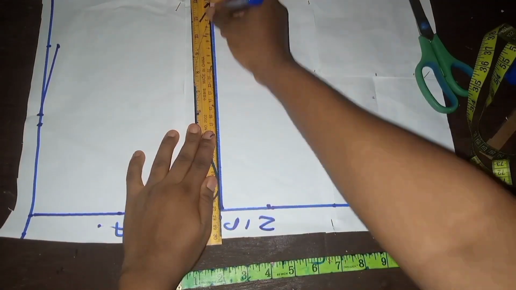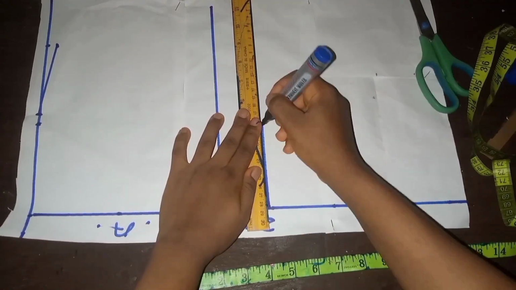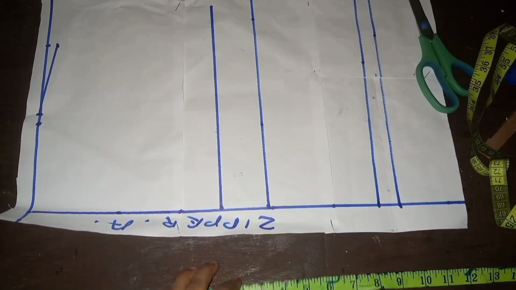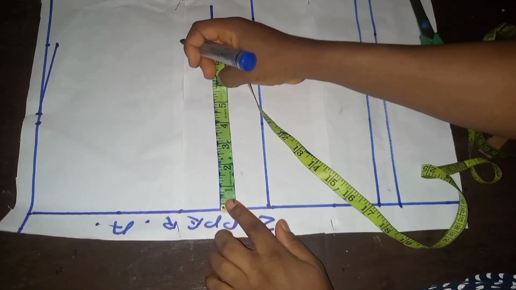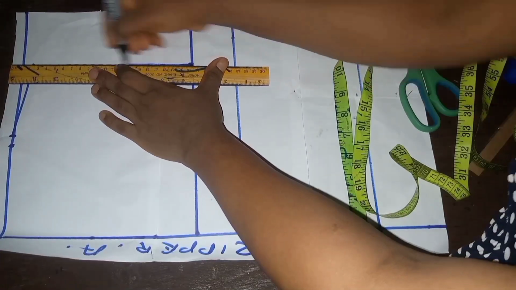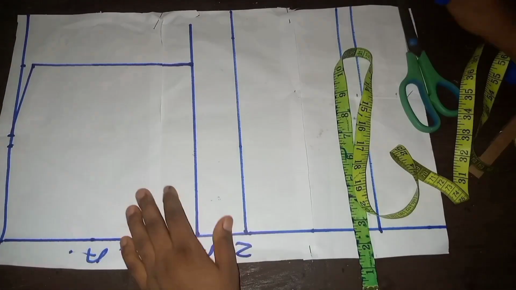After that, I will impute my chest line measurement, which is 8 inches, my bust 10 inches, then my waist measurement 15 inches with 1 inch sewing allowance. Then I'll draw a straight line across to mark my measurements. Once that is done, I'll place the tape across the chest line to mark the 8 inches that will connect to the shoulder in order to achieve a straight line.